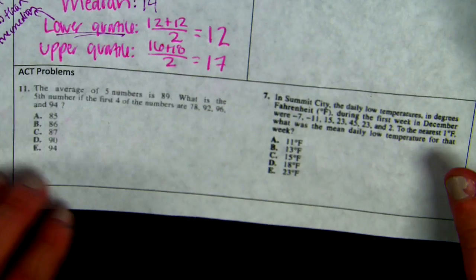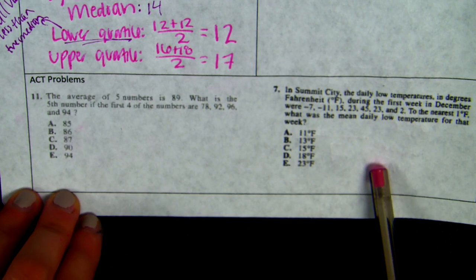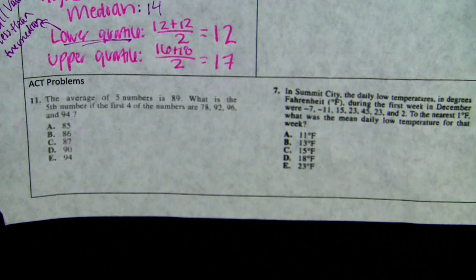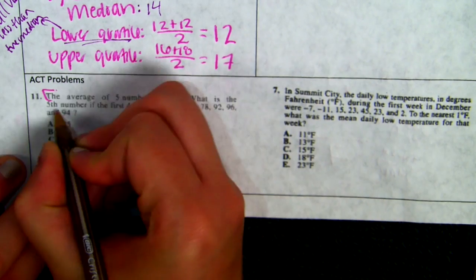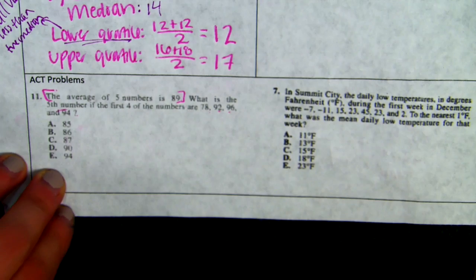Last thing is the ACT problems I'm going to walk through. The second one is just finding the mean, so I'm going to leave that to you guys. This one's a little bit trickier, so let's read through it together. The average of 5 numbers is 89. What is the 5th number if the first 4 numbers are 78, 92, 96, and 94?